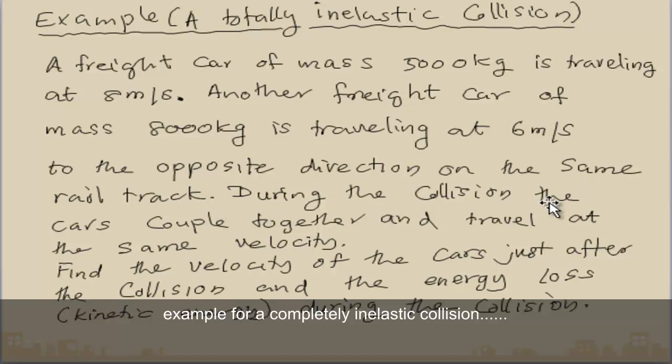During the collision, the cars couple together and travel at the same velocity. Find the velocity of the cars just after the collision and the energy loss during the collision. Since the cars couple together after the collision, this is a totally inelastic collision. And when we say energy loss in collisions, what we generally mean is the kinetic energy loss during the collision.